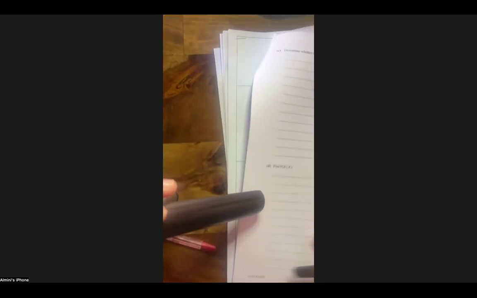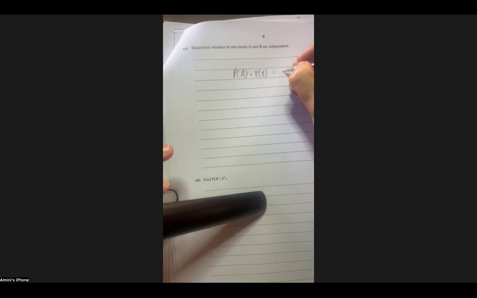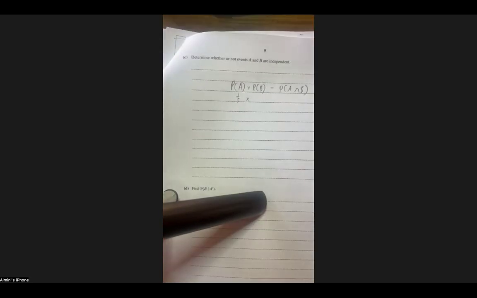The next question: can we determine whether the events A and B are independent? For that to successfully work, you have to try and prove that probability A times probability B must equal the probability of A and B, like that. So we just worked out the probability of A is 1 over 3. So then we might have to go and check the probability of B.